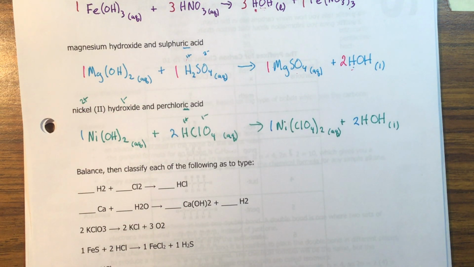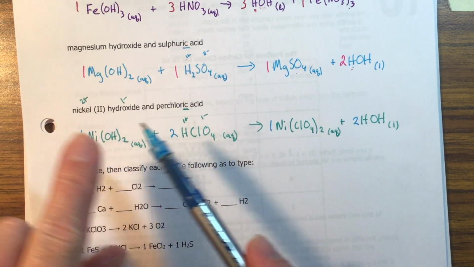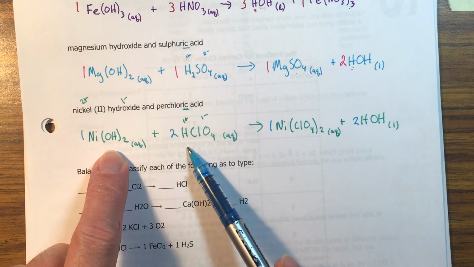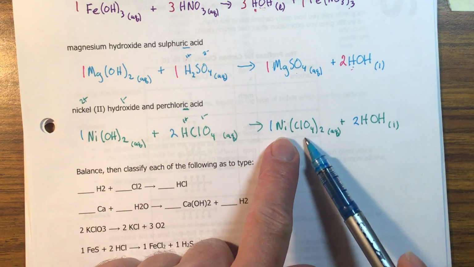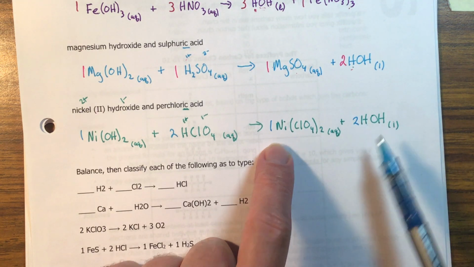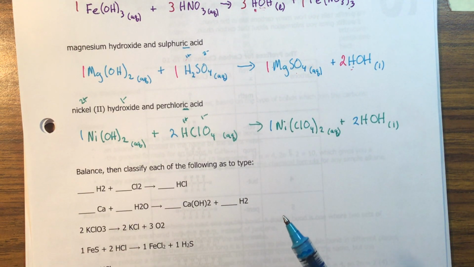All right. So that's how you do acid-base reactions. You take your base, you take your acid, write them out. You're going to do a double displacement reaction where you're going to get an ionic substance and water. We leave the water in HOH form because it makes it easier to balance.